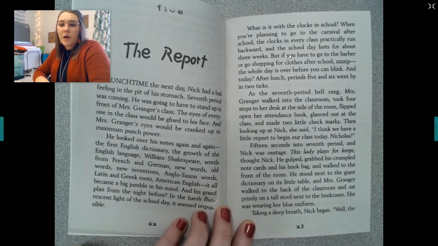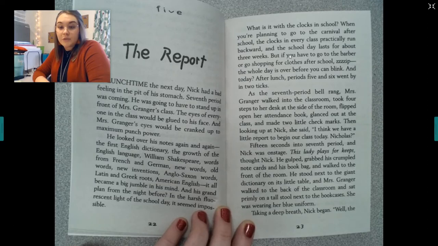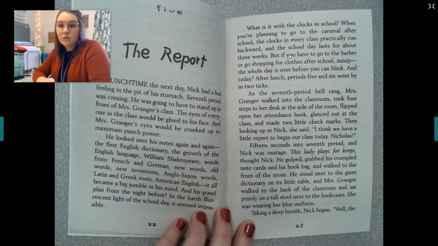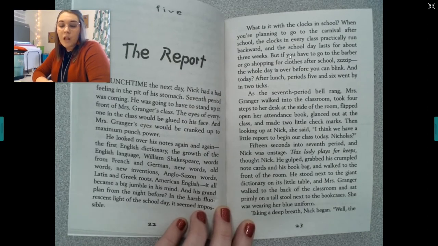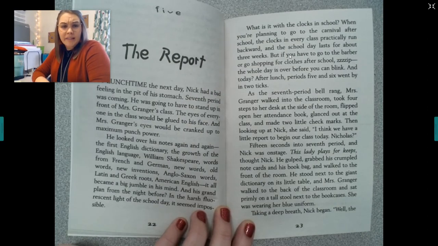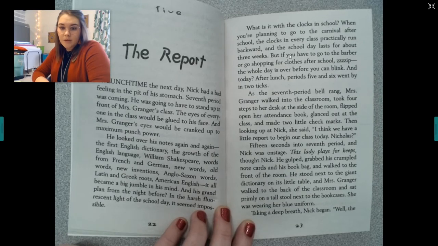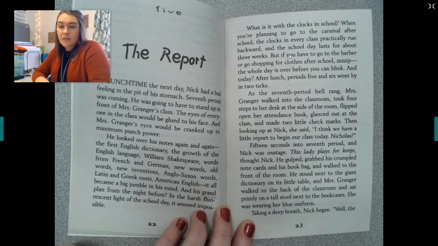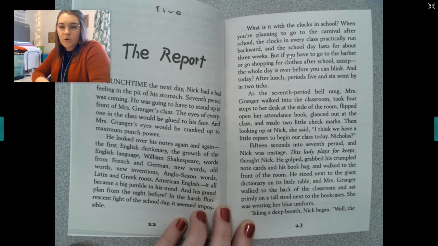As the 7th period bell rang, Mrs. Granger walked into the classroom, took 4 steps to her desk at the side of the room, flipped open her attendance book, glanced out at the class, and made 2 little check marks. Then, looking up at Nick, she said, "I think we have a little report to begin our class today. Nicholas?" 15 seconds into 7th period, and Nick was on stage. This lady plays for keeps, thought Nick. He gulped, grabbed his crumpled note cards in his book bag, and walked to the front of the room.